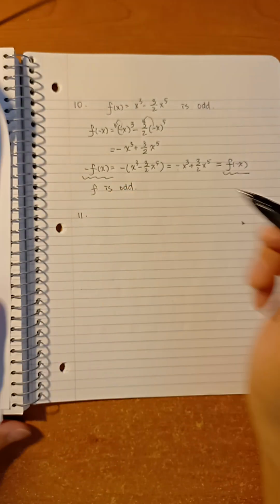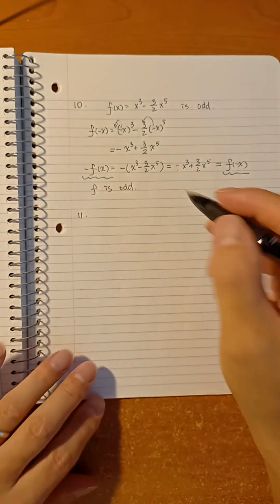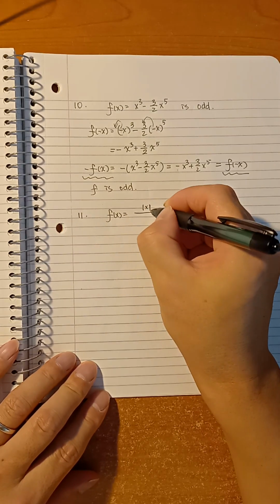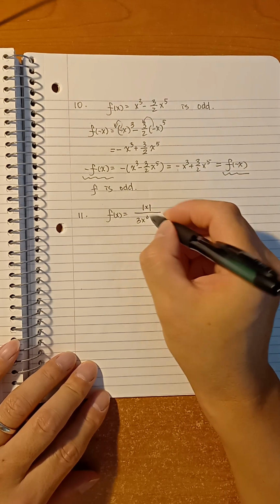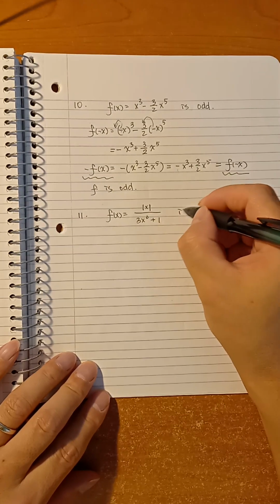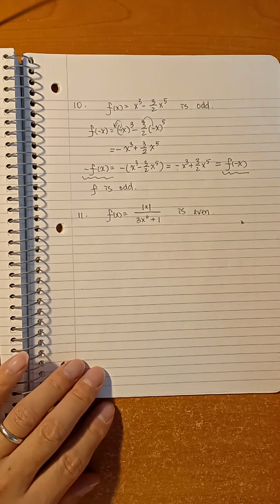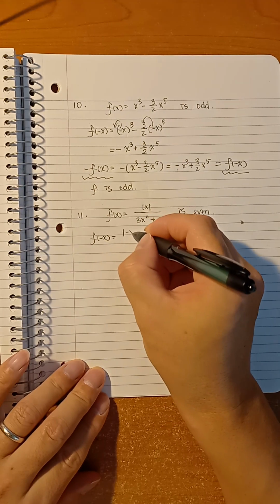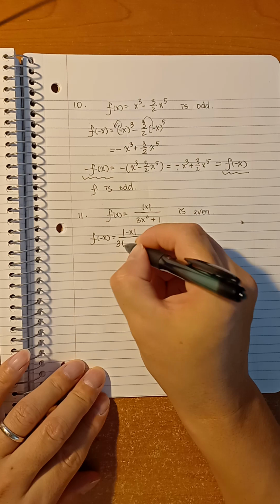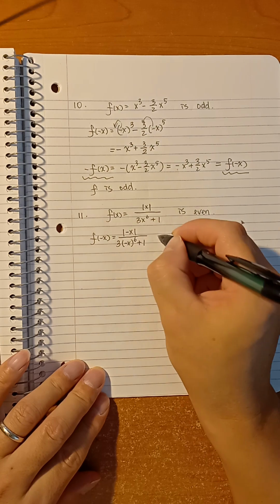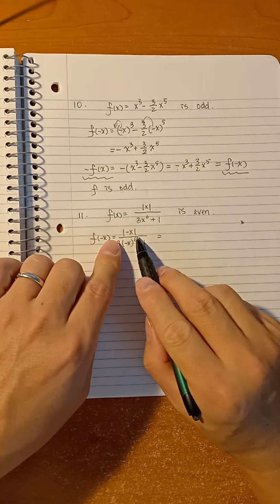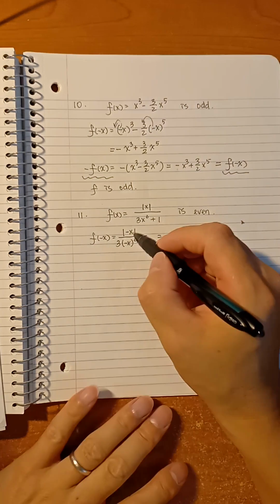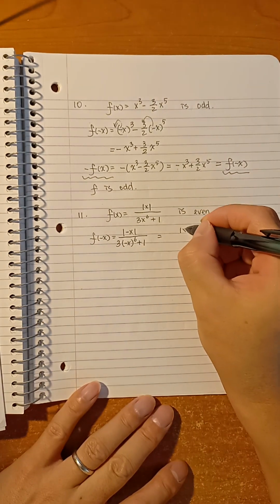Problem 11, the last problem. We're going to show the function f(x), which is the absolute value of x over 3x to the 6th power plus 1, is an even function. Similarly, f(-x) is the absolute value of negative x over 3 times (-x) to the 6th power plus 1. We know that the absolute value function will kill the internal negative sign. So the absolute value of negative x is the absolute value of x.